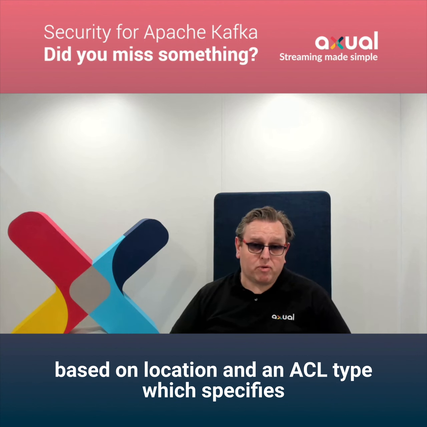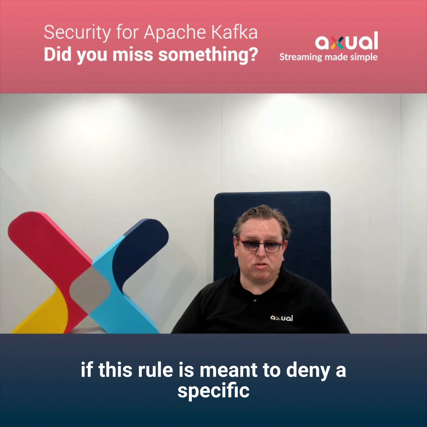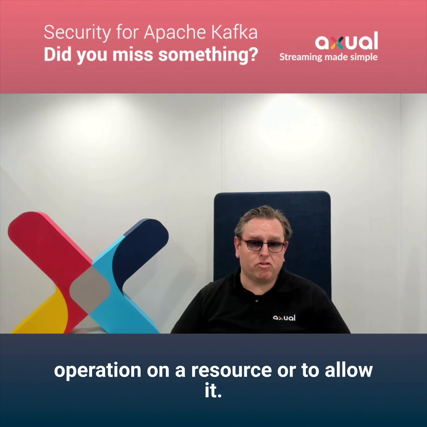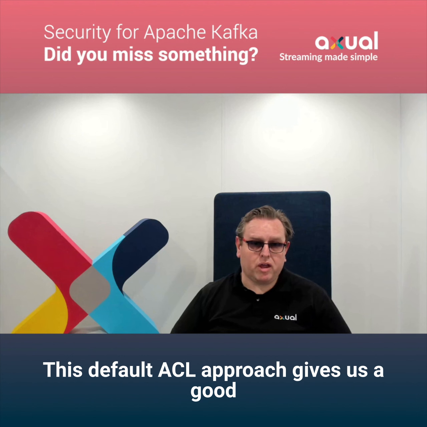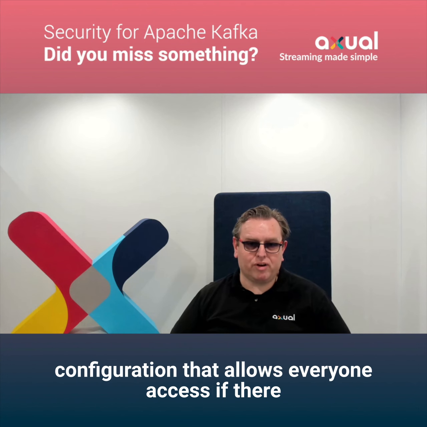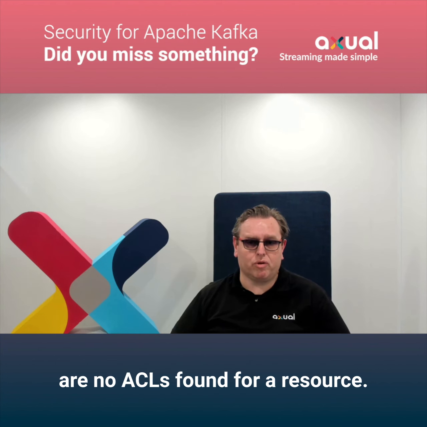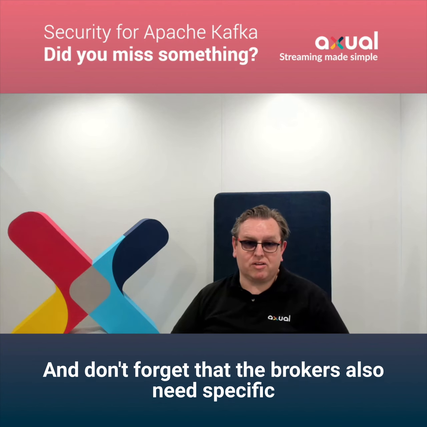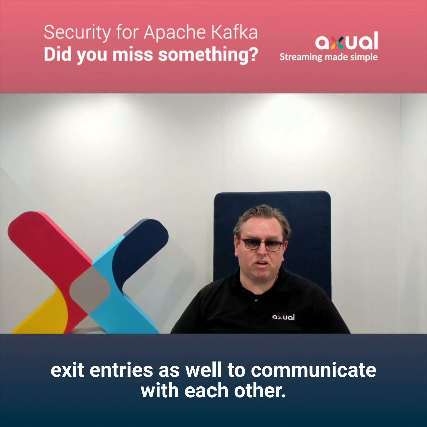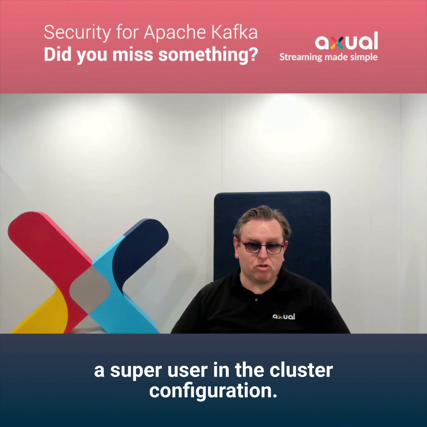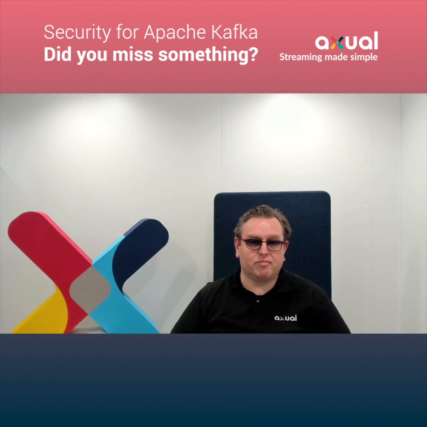And an ACL type, which specifies if this rule is meant to deny a specific operation on a resource or to allow it. This default ACL approach gives us a good way to get fine-grained access control. Just don't forget to disable the broker configuration that allows everyone access if there are no ACLs found for a resource. And don't forget that the brokers also need specific access entries as well to communicate with each other. This is usually solved by setting them as a super user in the broker configuration.